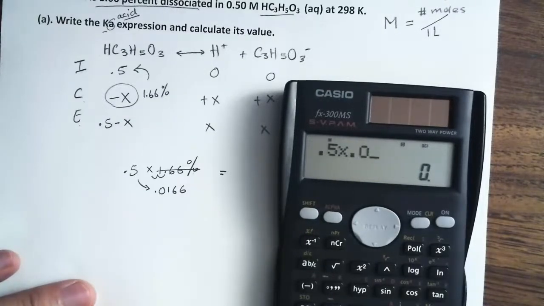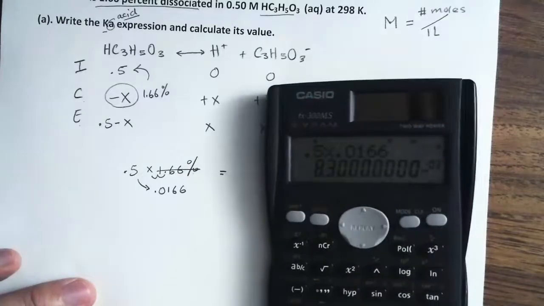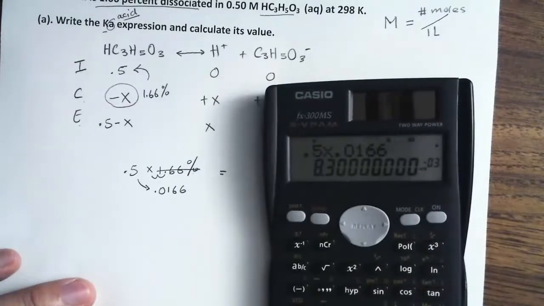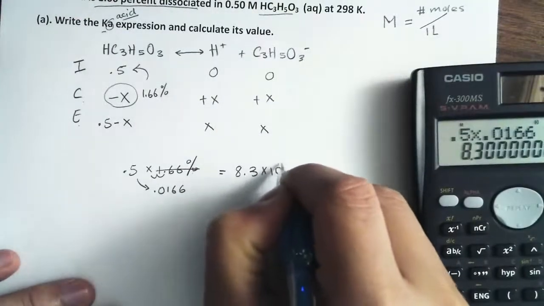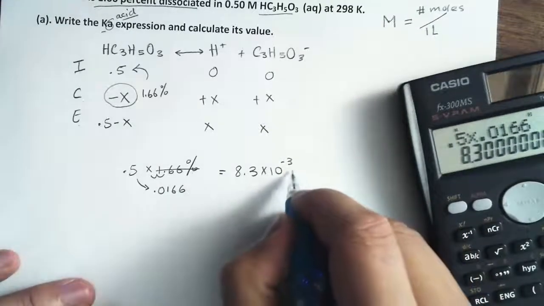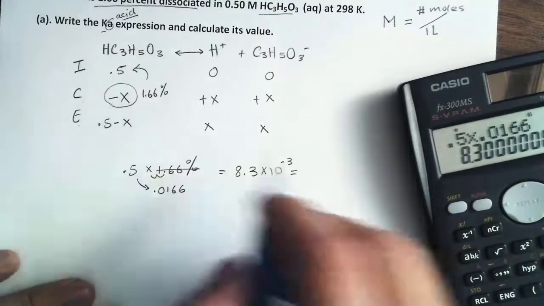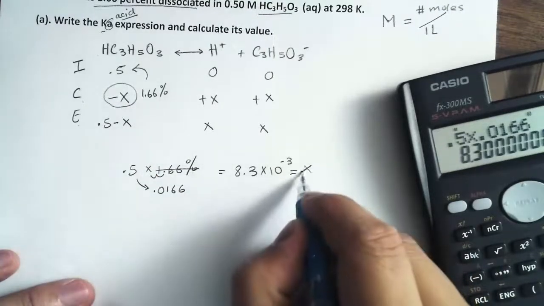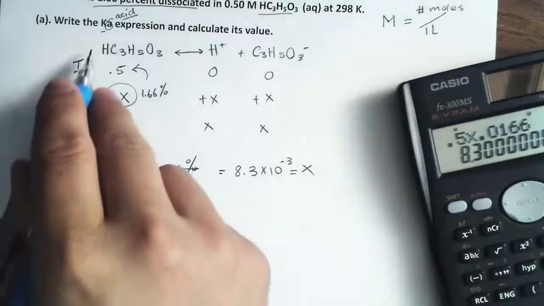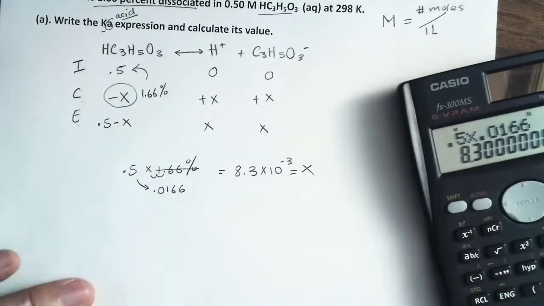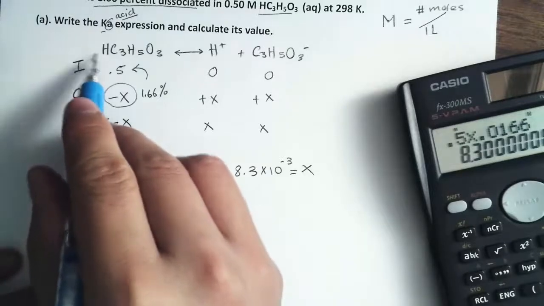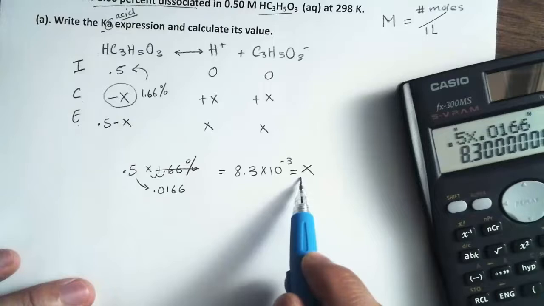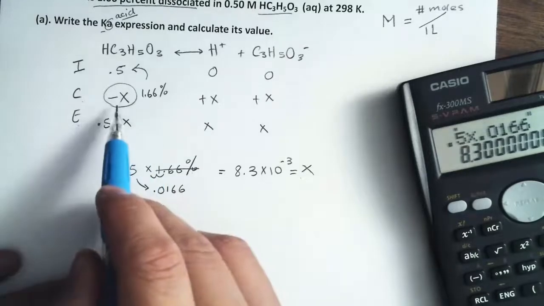0.5 times 0.0166. And that gives us 8.3 times 10 to the negative 3. And of course, this represents the change, which in this case happened to be x. If this were a 2 right there, that would tell us it is 2x. Does that make sense? So be careful with that. Keep that in mind. But in this case, it's just x.